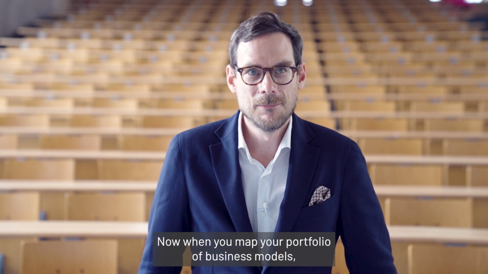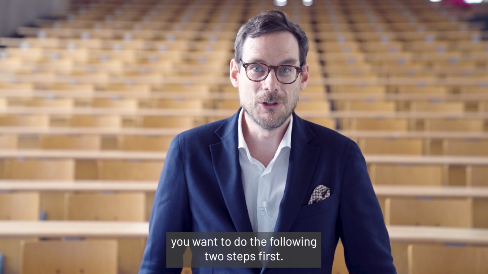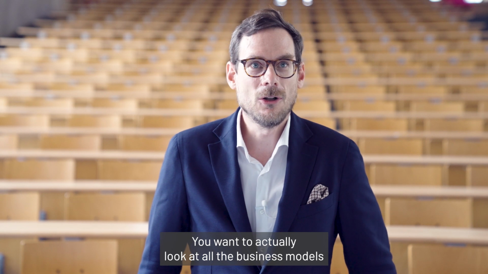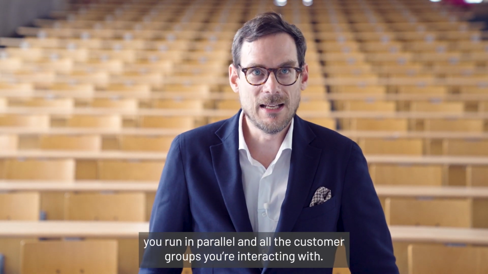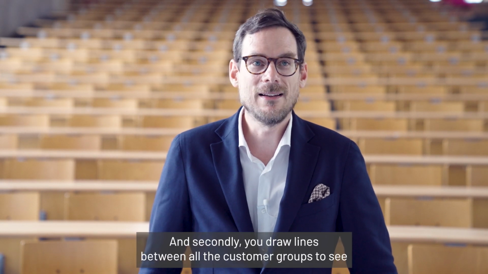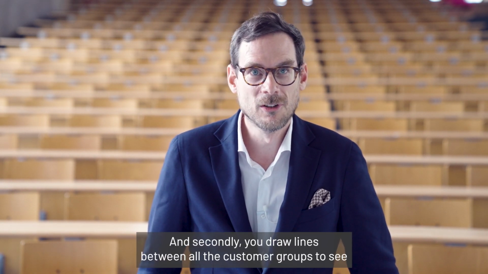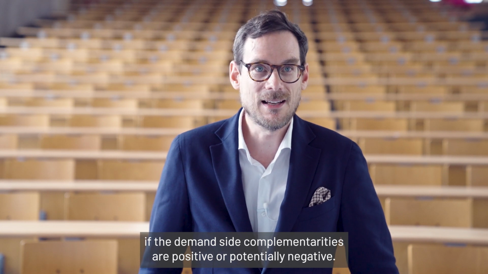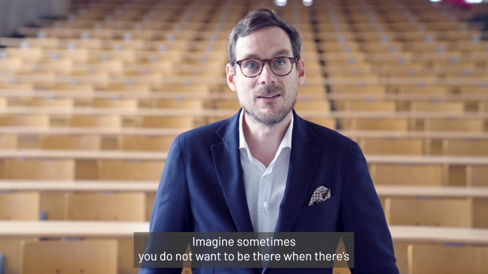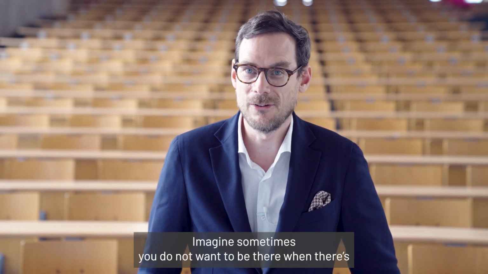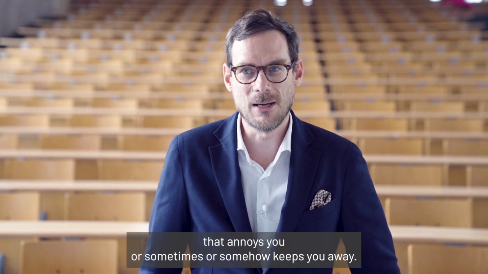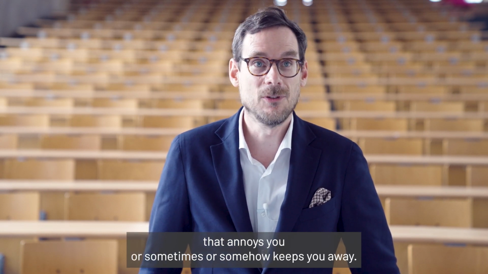Now, when you map your portfolio of business models, you want to do the following two steps. First, you want to actually look at all the business models you run in parallel and all the customer groups you're interacting with. And secondly, you draw lines between all the customer groups to see if the demand side complementarities are positive or potentially negative. Imagine sometimes you do not want to be there when there's another customer or another product available that annoys you or somehow keeps you away.